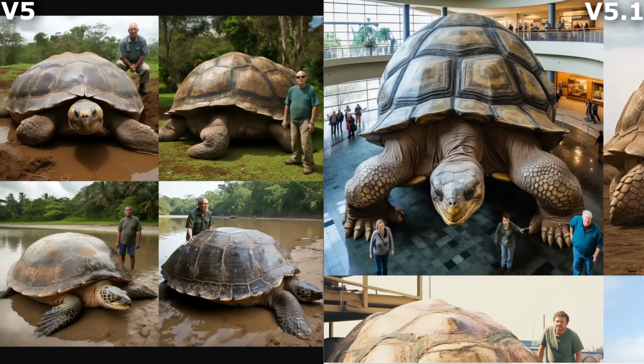This one is like the world's largest turtle. By the way, this one got the biggest turtle of all. This thing is inside of a giant building, and it is absolutely massive, and there's a ton of people standing around it. It almost looks like it's a statue or something like that. But that looks like it would be the world's largest turtle.